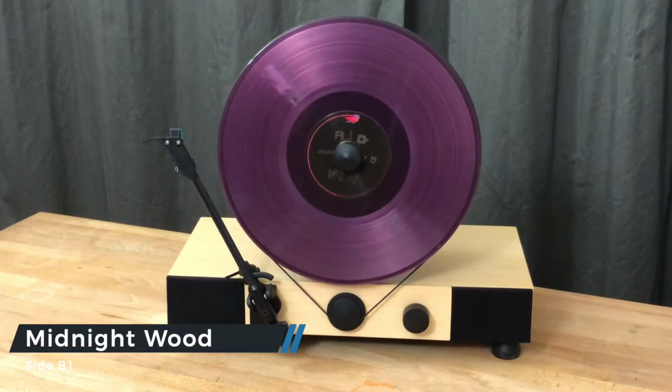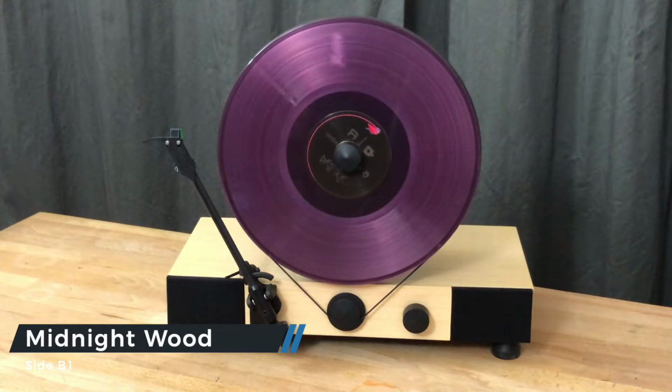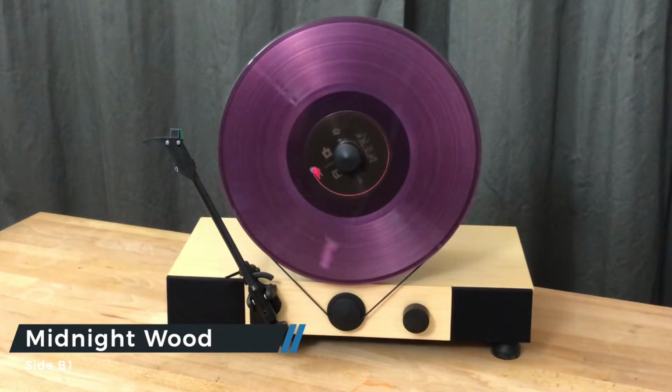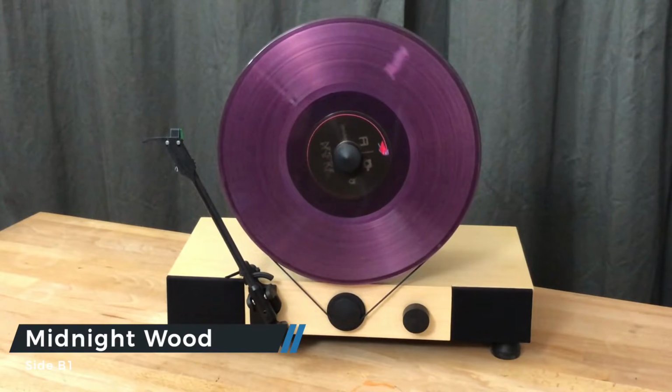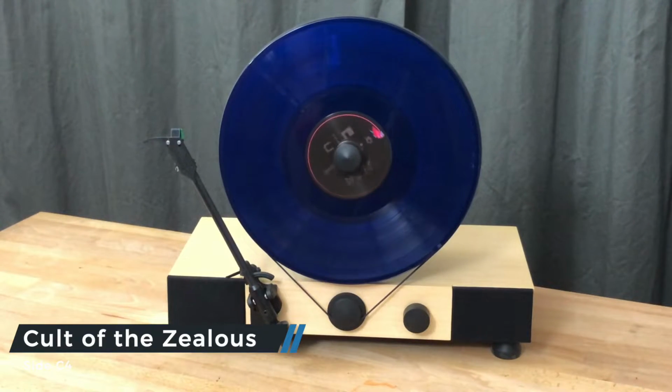Tracks like The Midnight Wood, and Cult of the Zealous show some obvious influences from the 8-bit and 16-bit Zelda games without being a copycat and without taking you out of the world of Hyperlight Drifter.